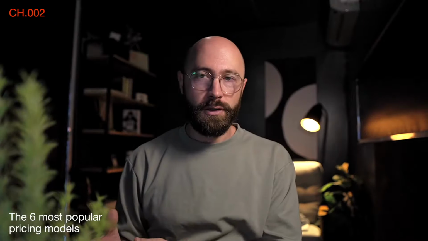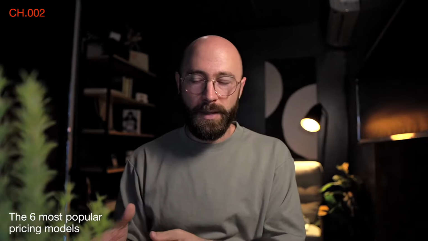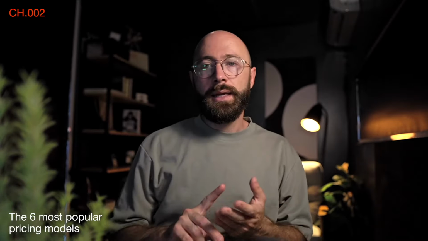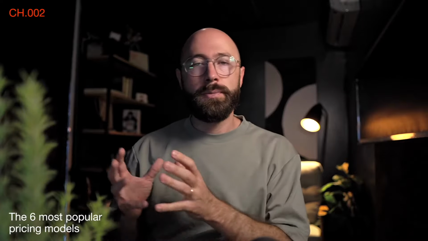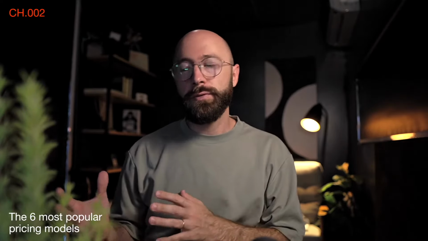Fixed fee pricing. This works really well for structured projects. Number 3, performance-based pricing. You get paid based on results. Now, this is very risky. You have to have a lot of confidence in the client and the results that they're gonna get. Number 4 is subscription-based pricing. Now this is pretty good and scalable for long-term clients, okay?